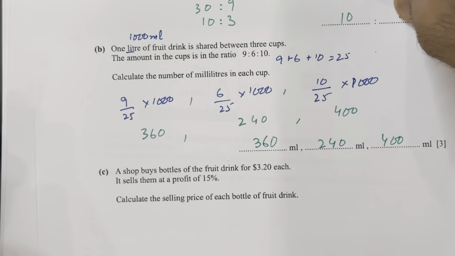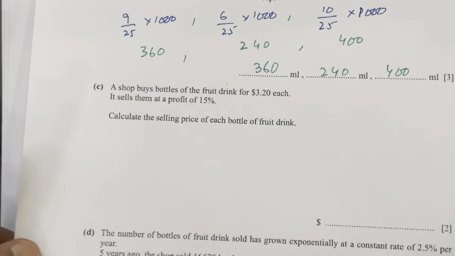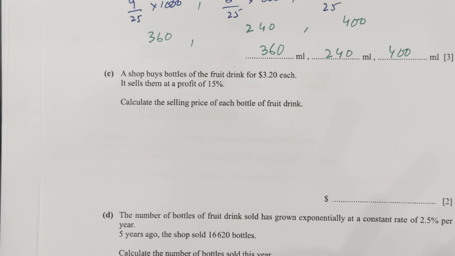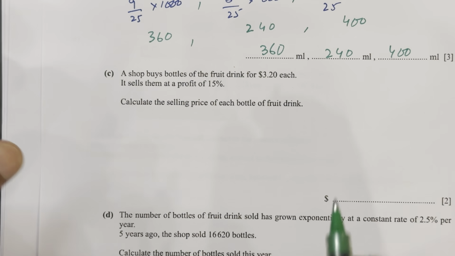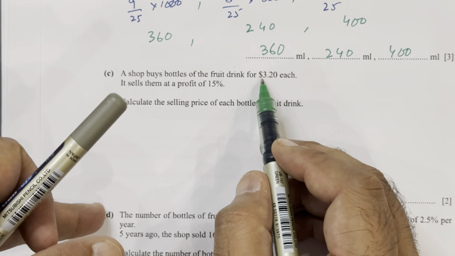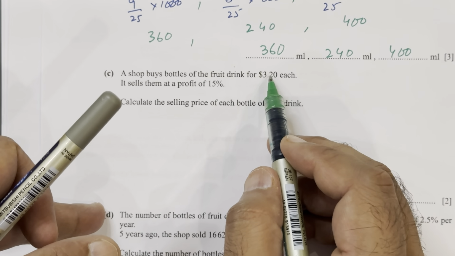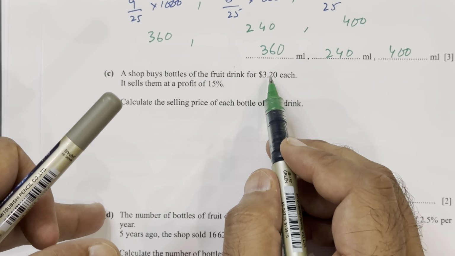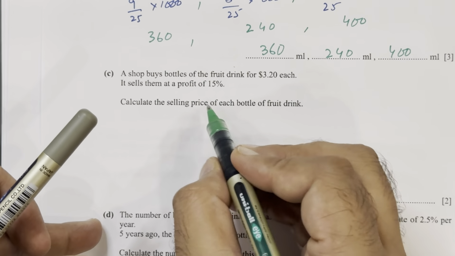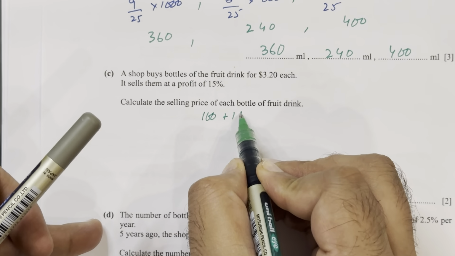Moving to its C part. C part is related to percentages. A shop buys bottles of the fruit drink for $3.20 each. It sells them at a profit of 15%. Calculate the selling price of each bottle of the fruit drink. You can do this question in two methods. First, you can take the 15% of 3.2 and then add that answer to 3.2, or you can simply do 100 plus 15 because it's a profit.